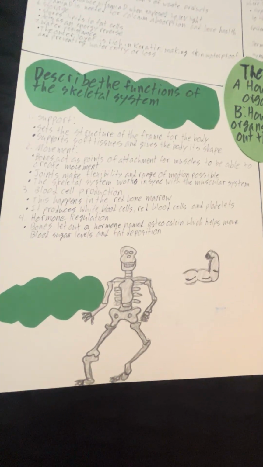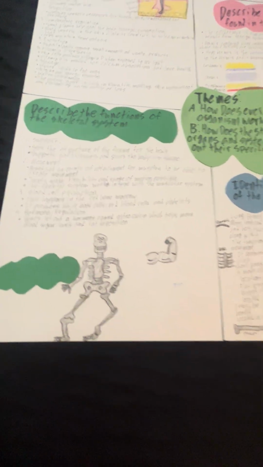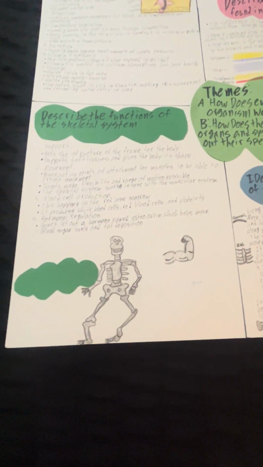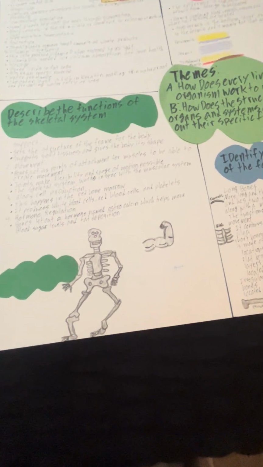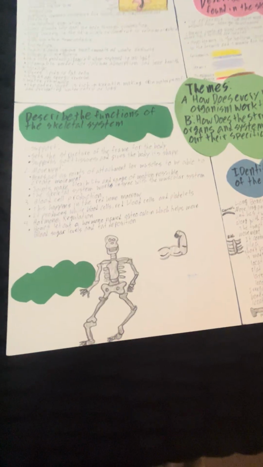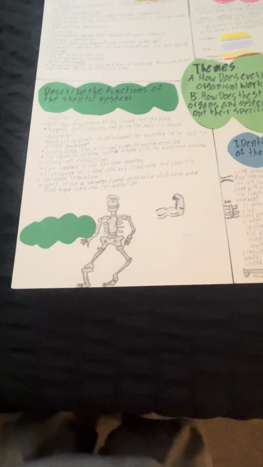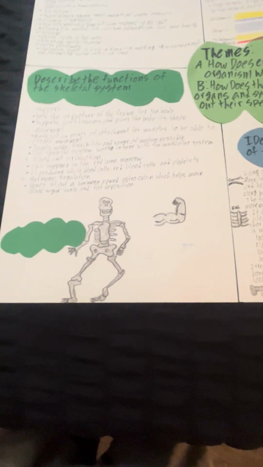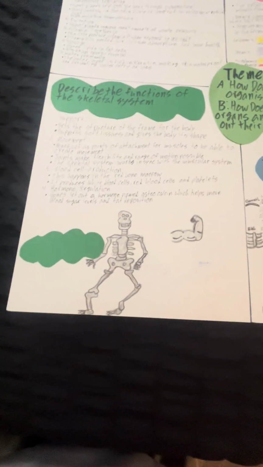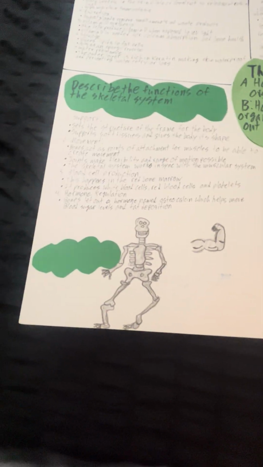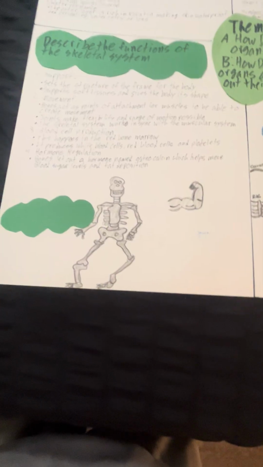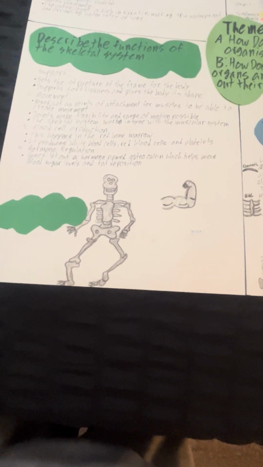And then movement of the skeletal system, it is basically the spinal cord sending signals from your brain to be able to move your body. And if you damage your spinal cord, that is oftentimes how people get paralyzed because you cannot get signals from your spinal cord to your legs in order to move them.